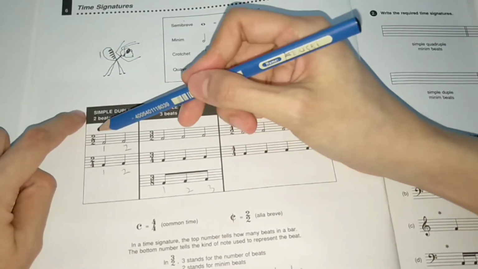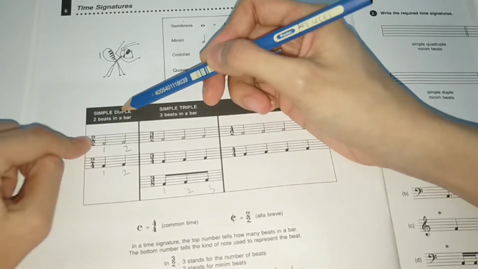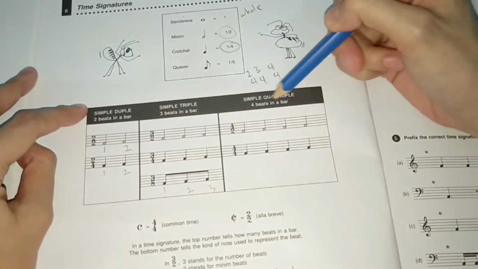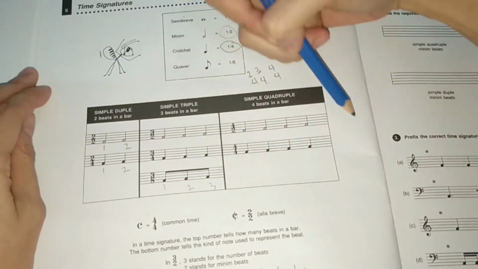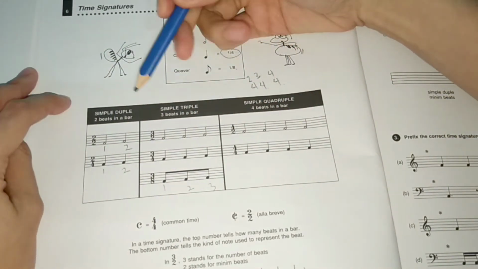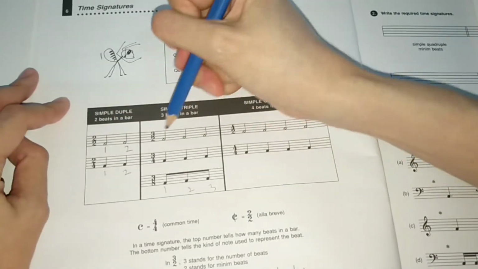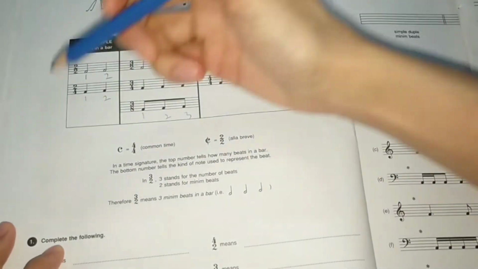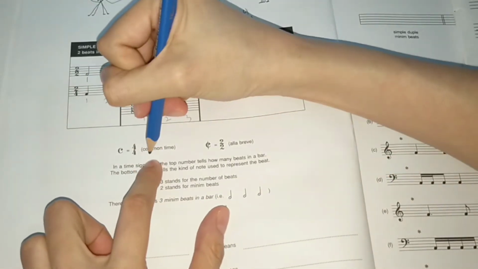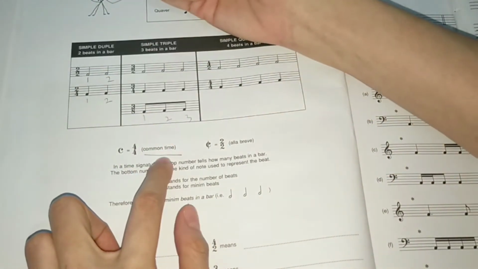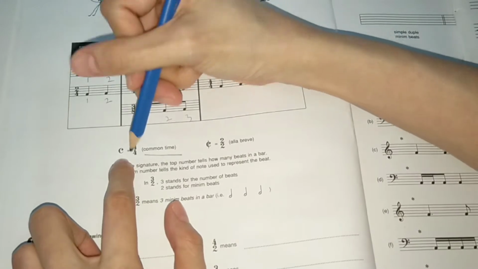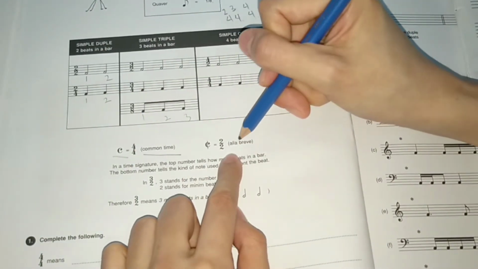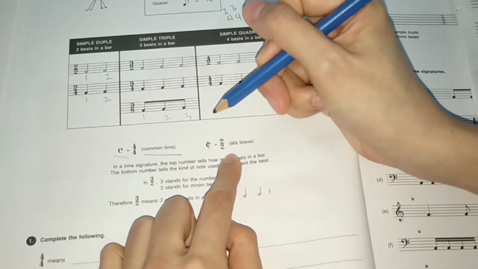So when the top is 2, we call it duple. When the top is 3, we call it triple. When the top is 4, we call it quadruple. And everything is simple for now. 2, 3, 4. Next time we have the not simple ones, which are 6, 9, 12 on the top. We have not learned about it. So 4/4, you need to memorize this also. It is called common time. And another way to write it is C. This is called 2/2. Alla breve is a C with a slash.